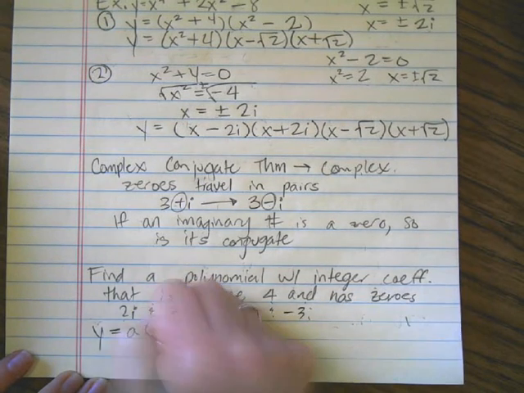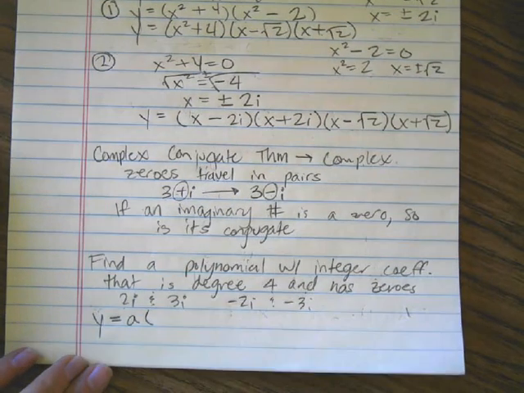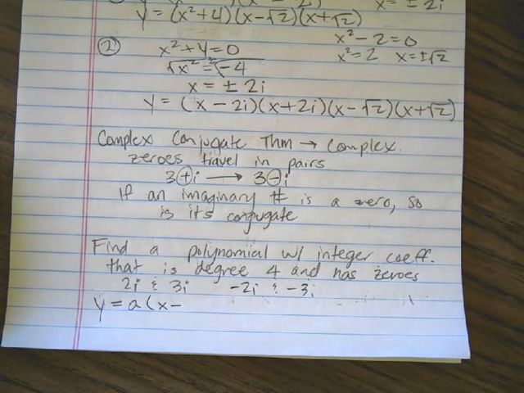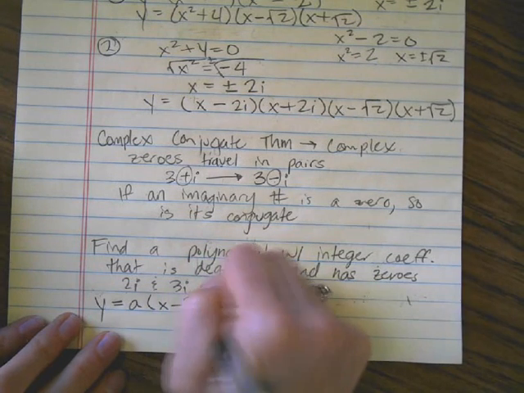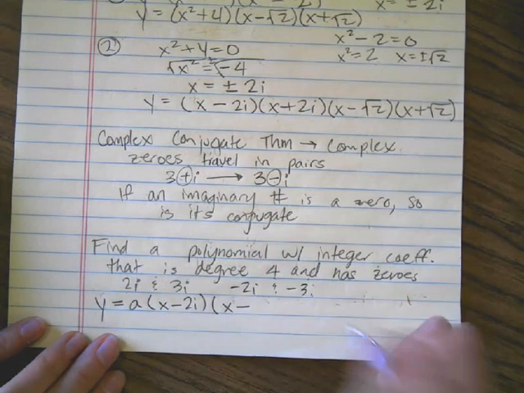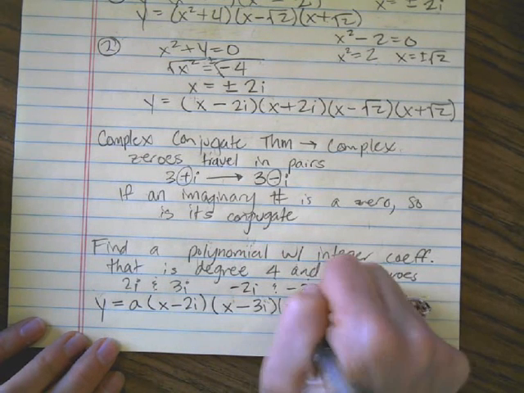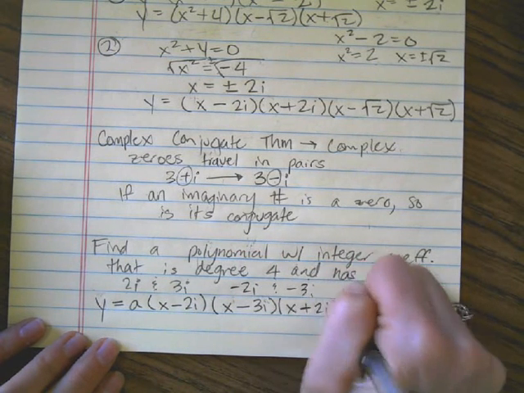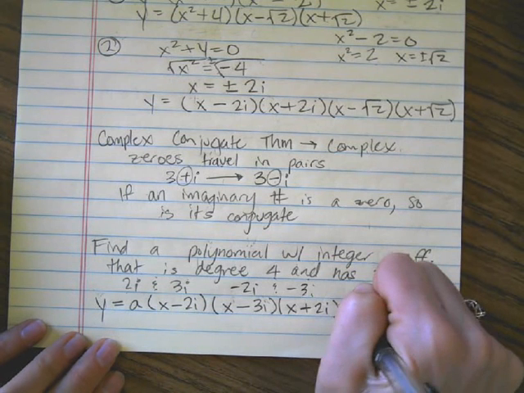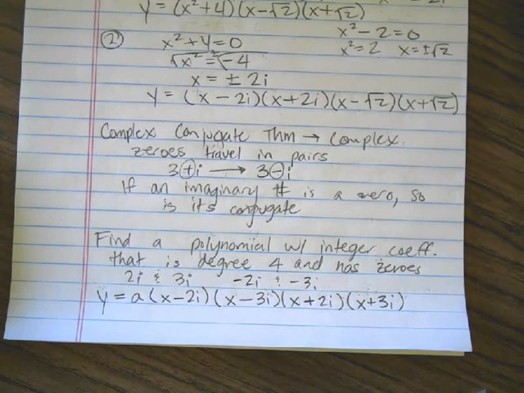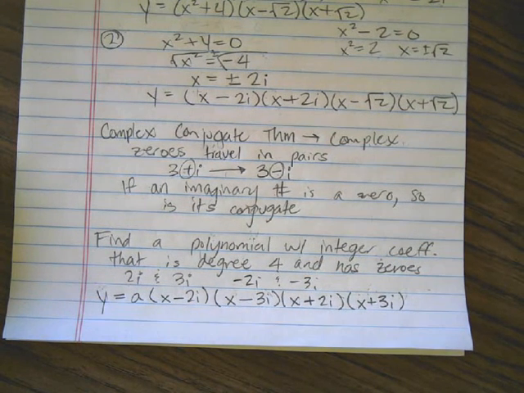some value a, and how do I write them as linear factors? x minus what? x minus 2i. x minus. Good. Then x what? And what? Good. And then you can multiply these out to find out what the polynomial is.